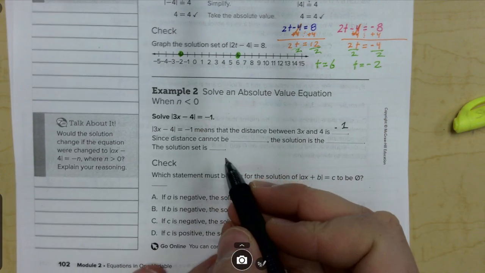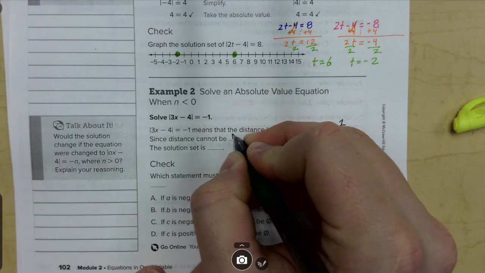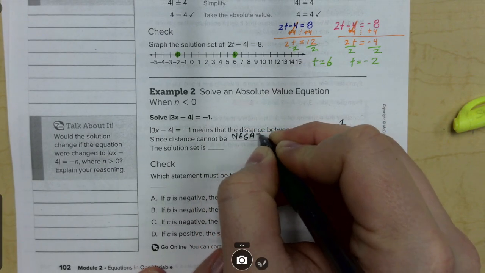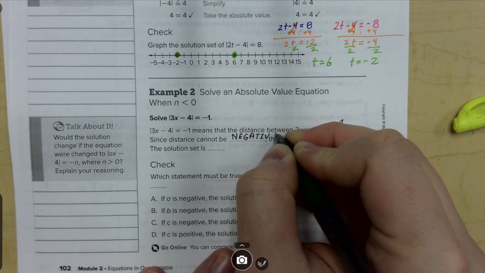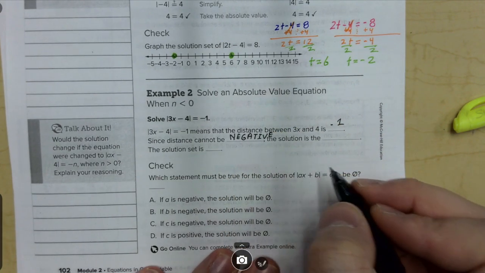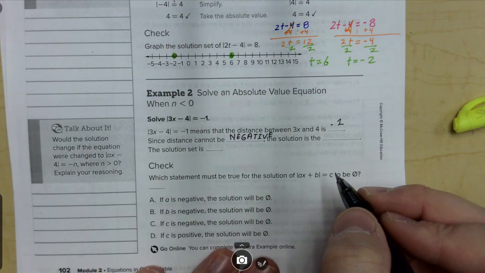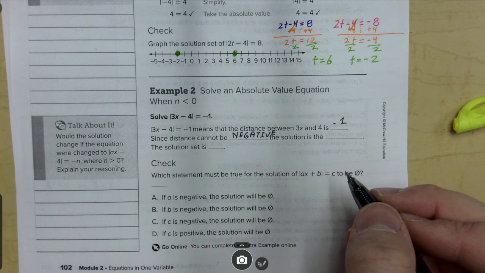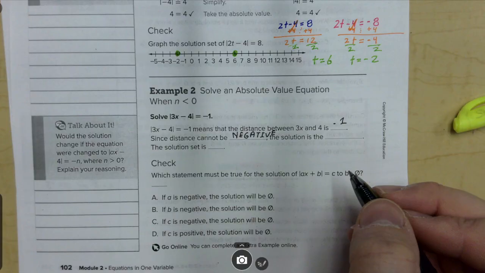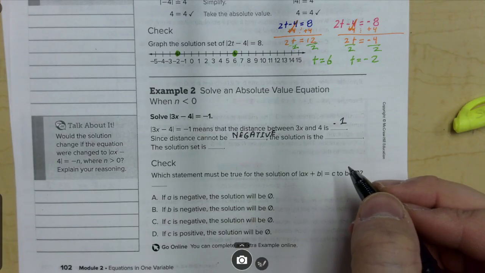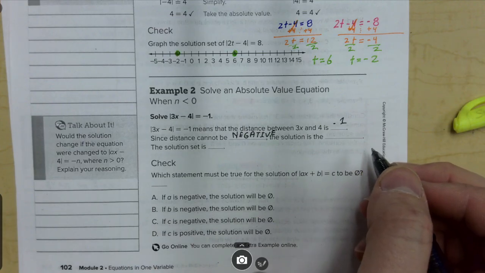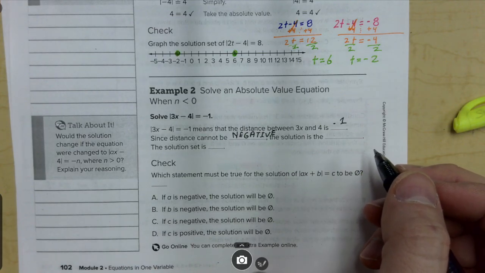Since distance cannot be negative, the solution is, well, there is no solution.